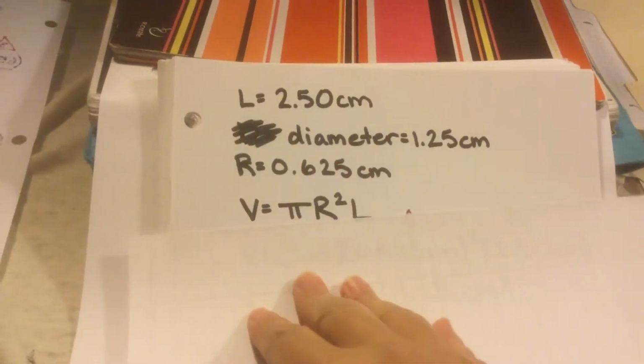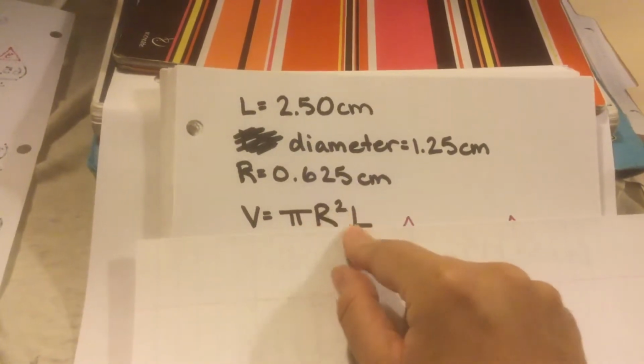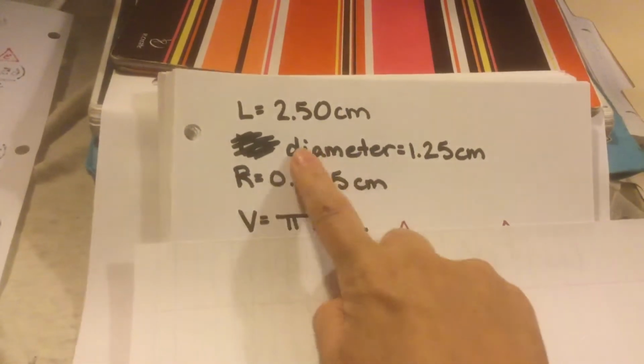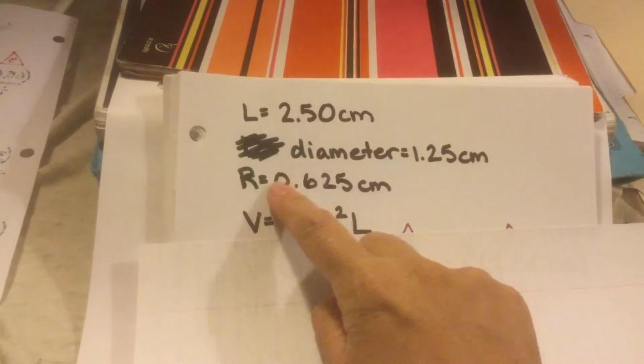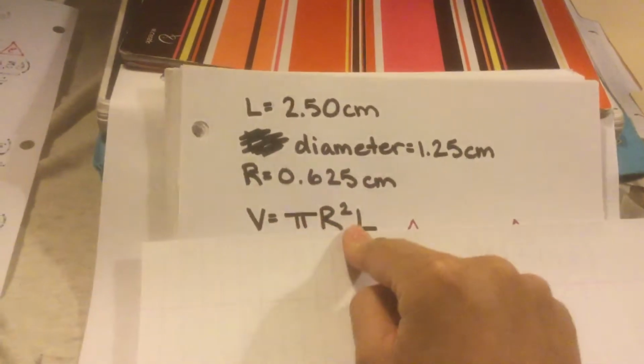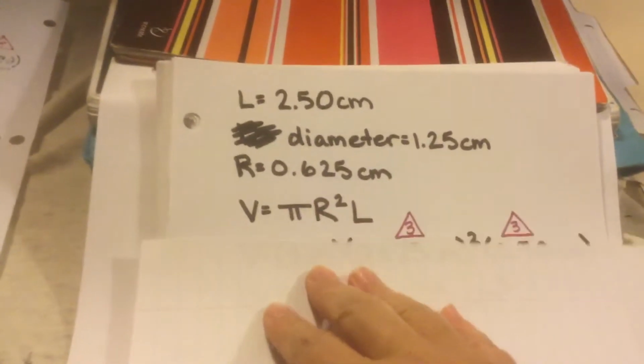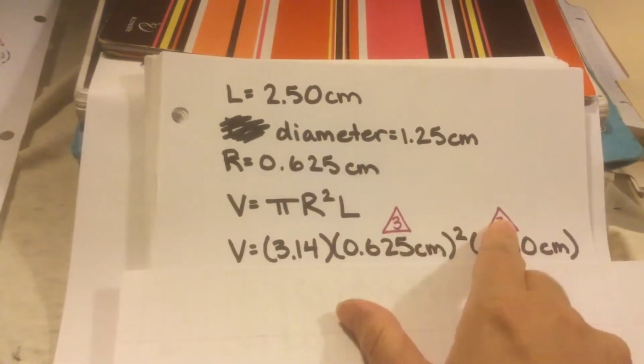We are given a formula here of volume equals pi times radius squared times length. So we're not even going to use this diameter value. We're going to use the radius. So we've got 3 things multiplied by each other, and the middle thing is squared. So please ignore those for now.